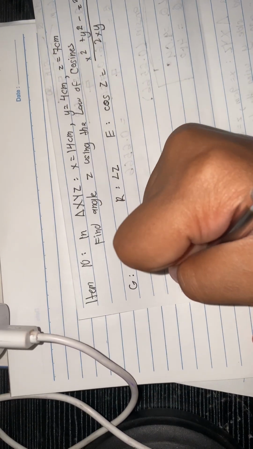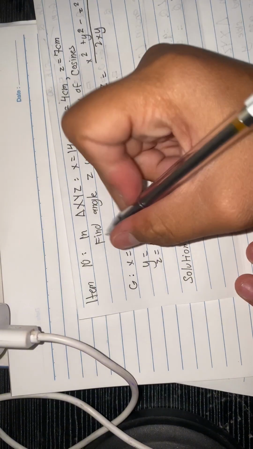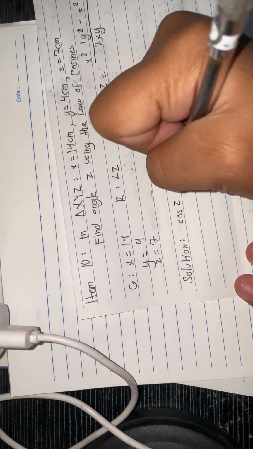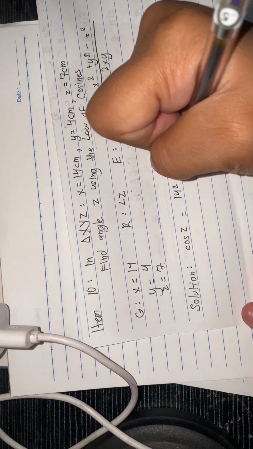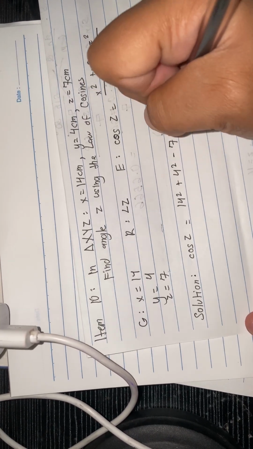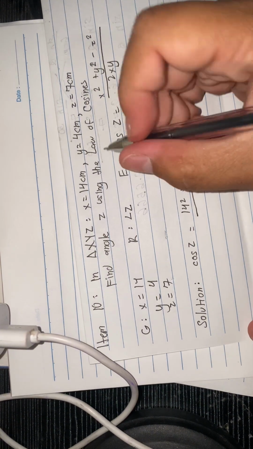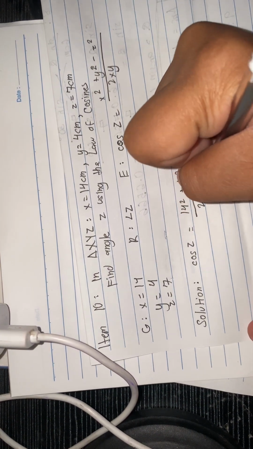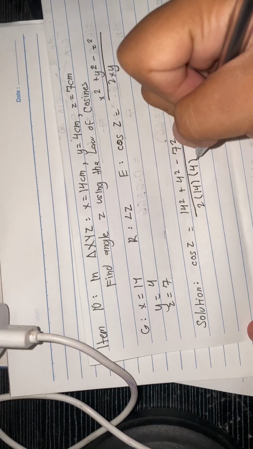So the solution is cos z is equal to 14 squared plus 4 squared minus 7 squared over 2 times 14 times 4.